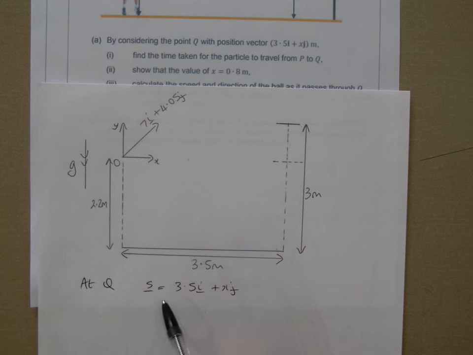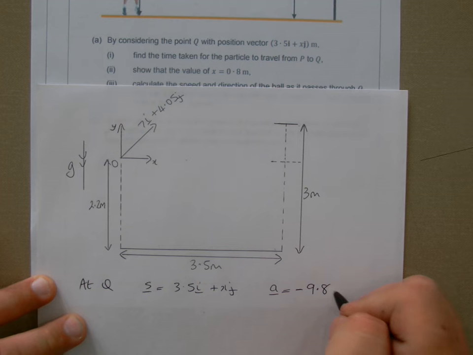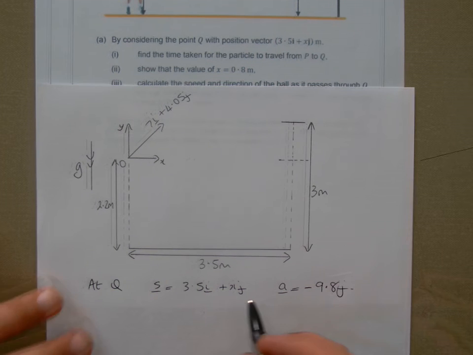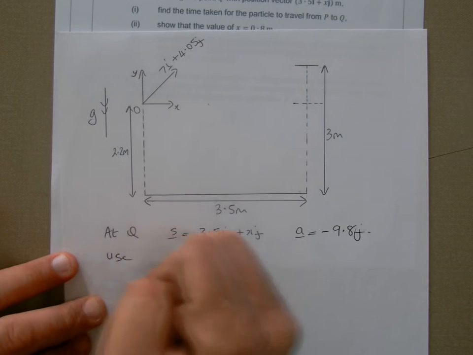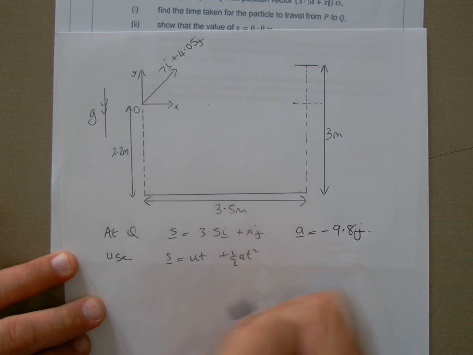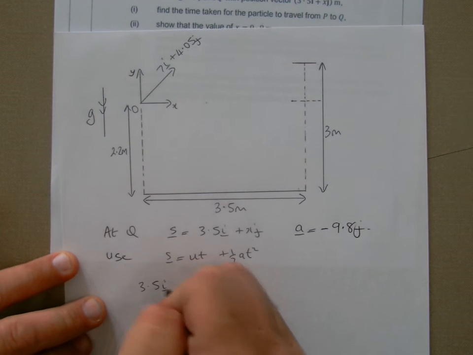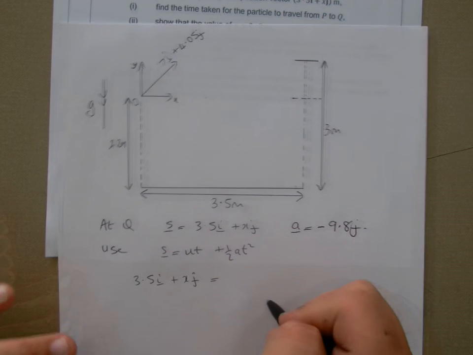But we know at Q, S is equal to this position. We also know the acceleration. Don't forget, it's moving under gravity, so acceleration will be acting downwards: minus 9.8j. So if we use S equals ut plus half at squared, S is 3.5i plus xj.